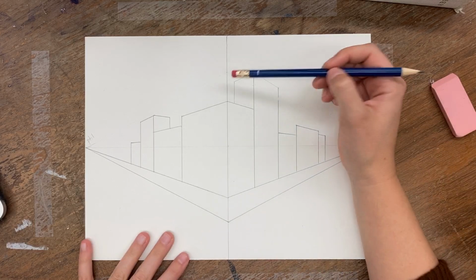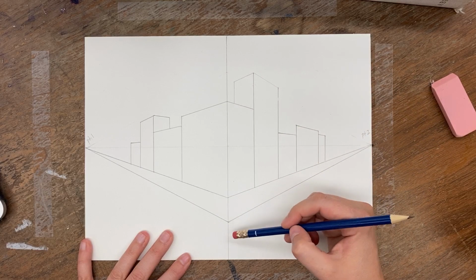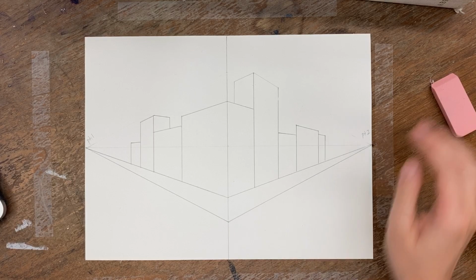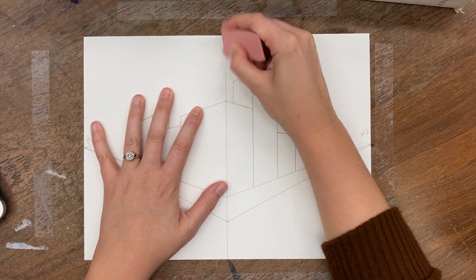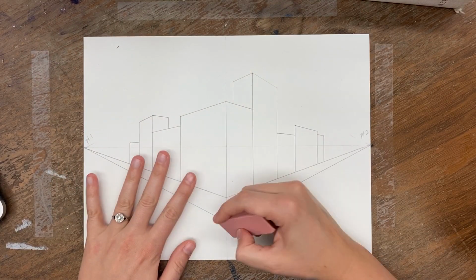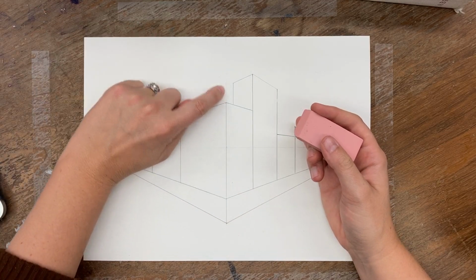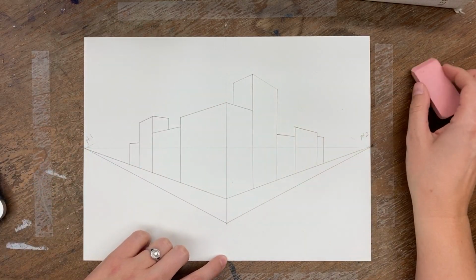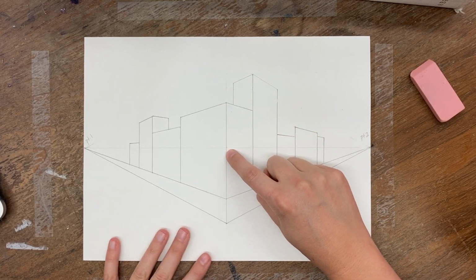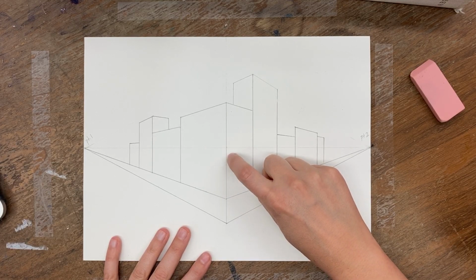I can also erase this part of my vertical line, and I can also erase this bottom part of my vertical line. I don't need those anymore because I've already drawn in enough lines to know where things are going to be for my project. Okay, so I got rid of the top part of the vertical line and the bottom part, but I still have this corner of my building, which is the vertical line, but I do need to keep that because it's the corner of this store.